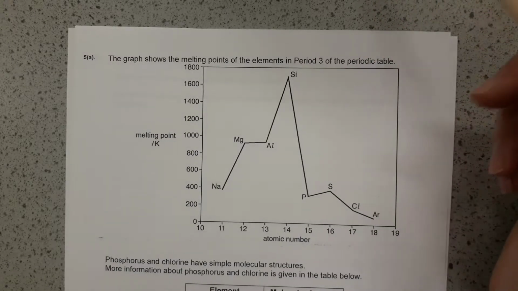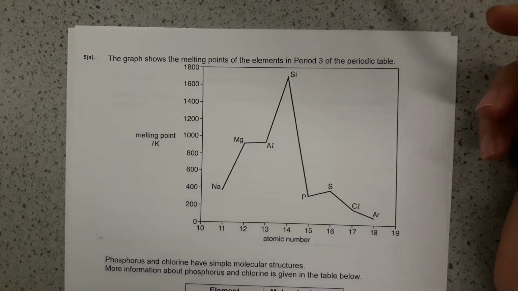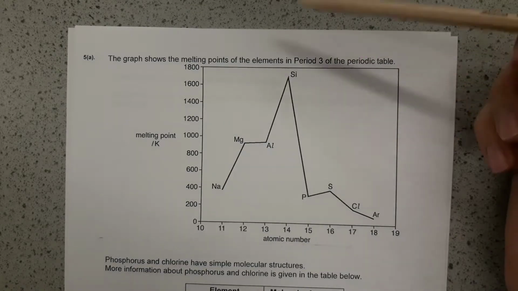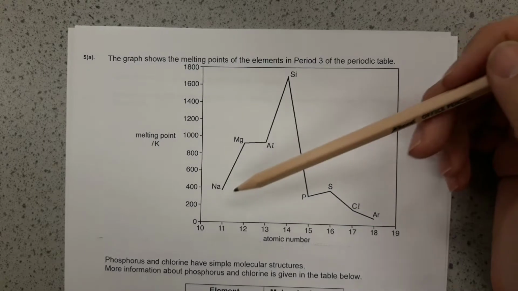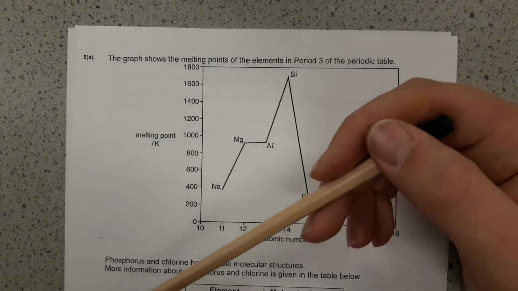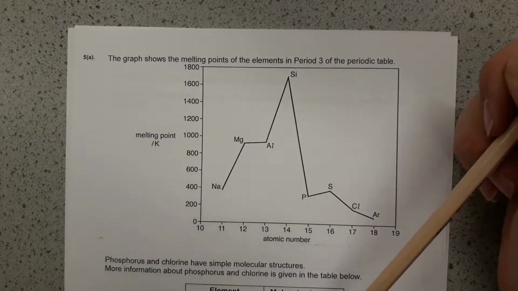Question 5. The graph shows the melting points of elements in period 3 of the periodic table. Phosphorus and chlorine have simple molecular structures, and more information about phosphorus and chlorine is given in the table below. Explain the differences in the melting points of phosphorus and chlorine.